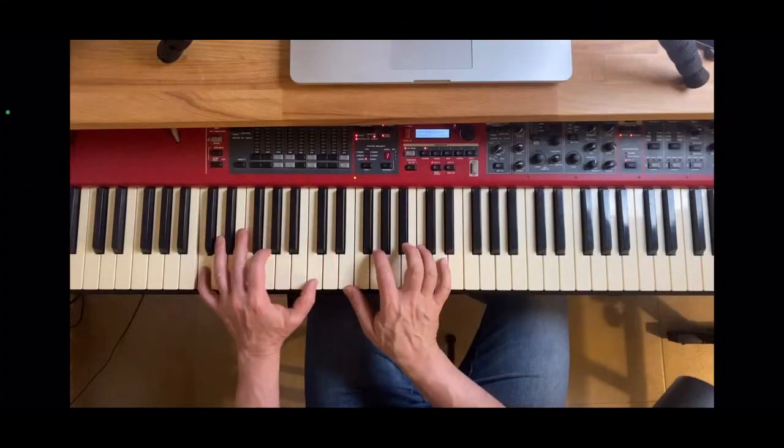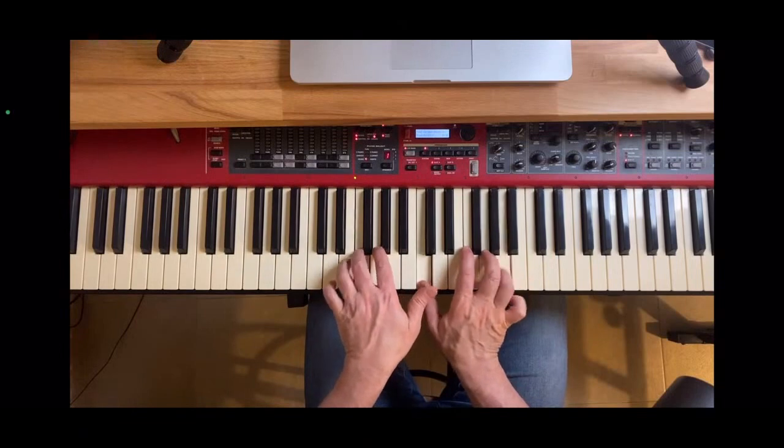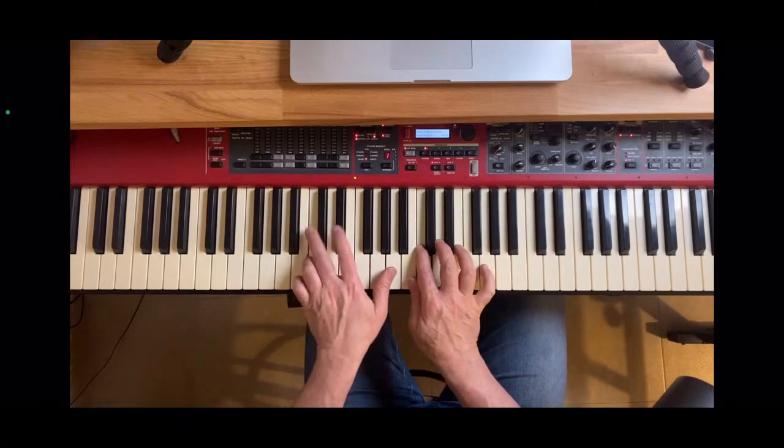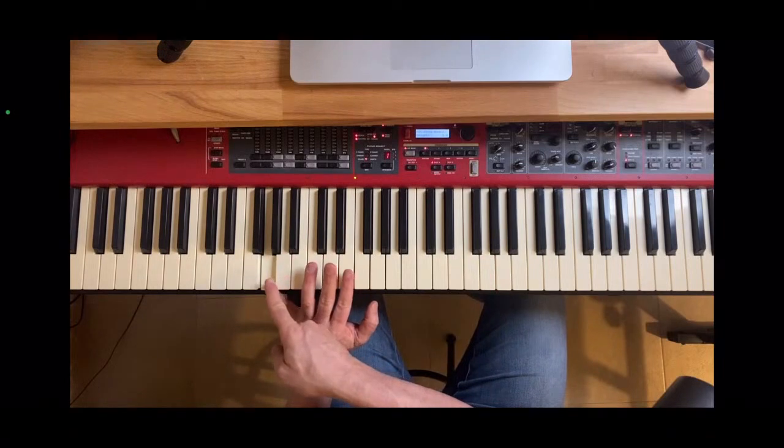This one, for example, that's the A, we repeat it twice, and then we go to the B. Very clear structure. We start with a tonic. Let's see some piano. We start with the tonic, and then the dominant in the B part.